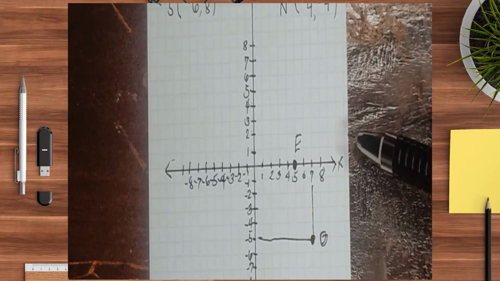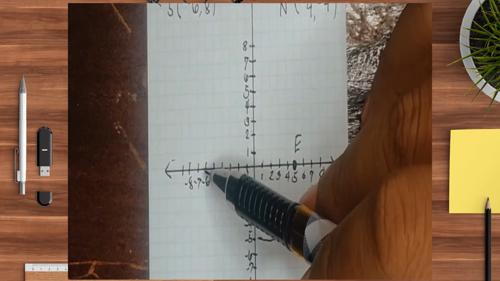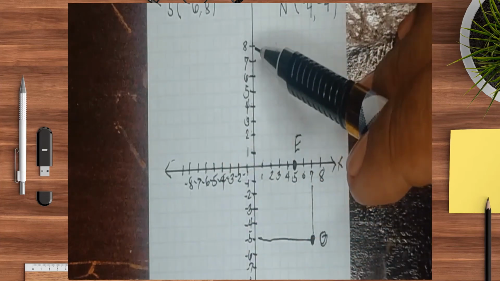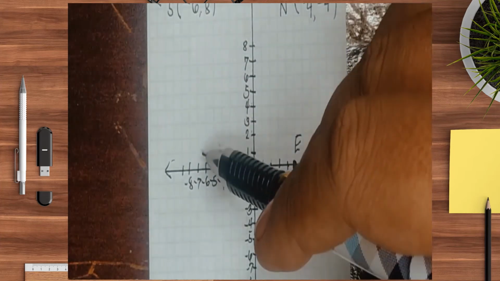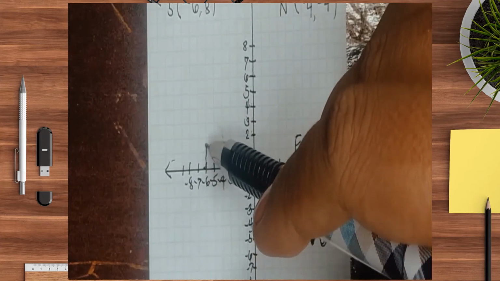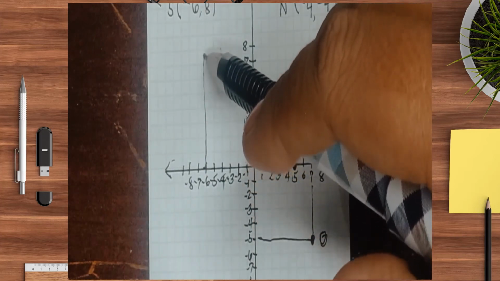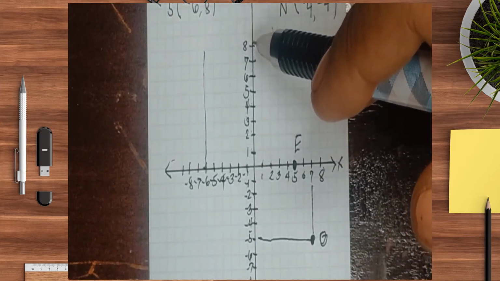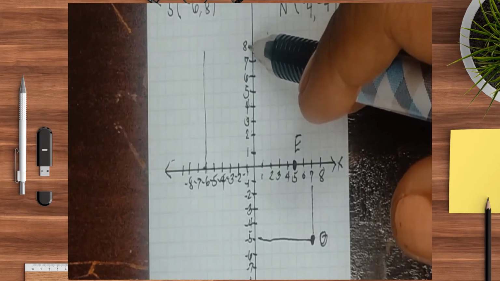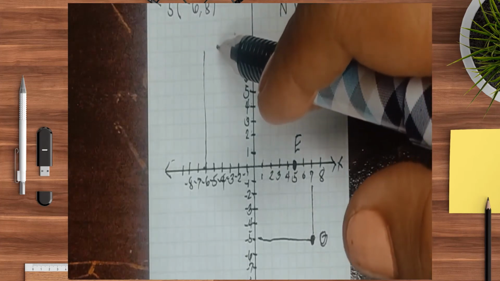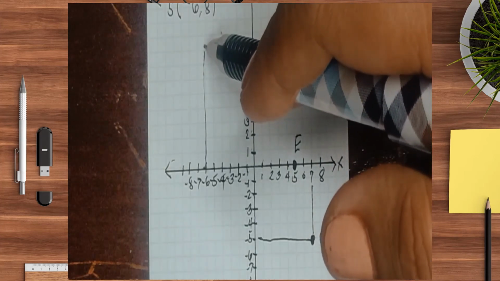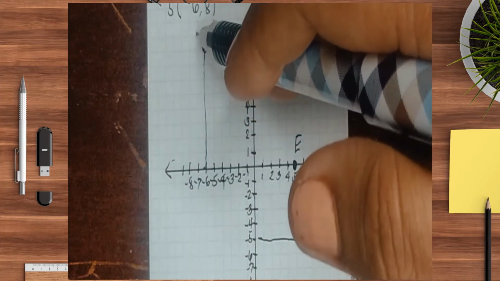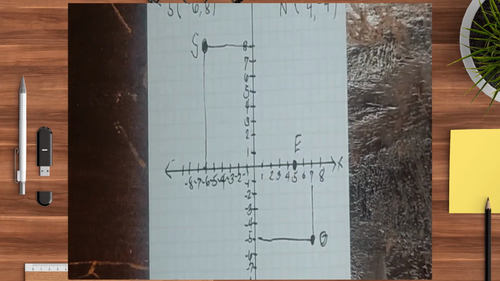It is here, and our y is positive 8, which is here. Now drawing an imaginary line going upwards here, and make an imaginary line going to the left. And this is the location of our point S. Alright.